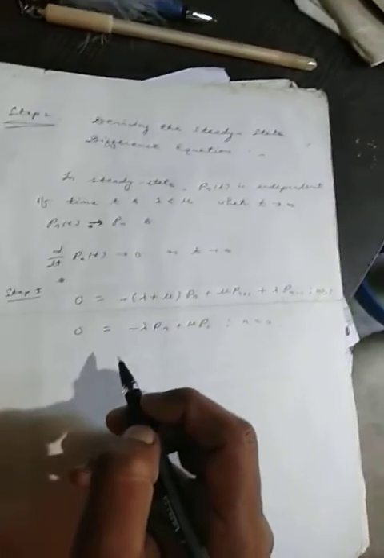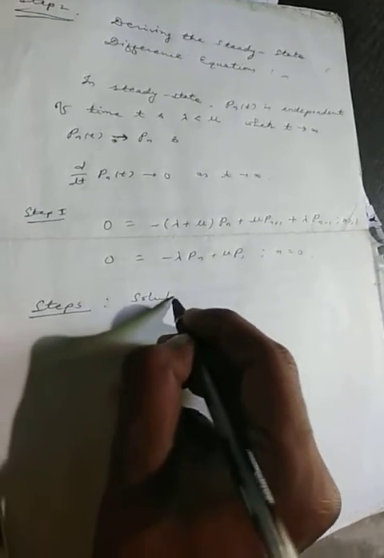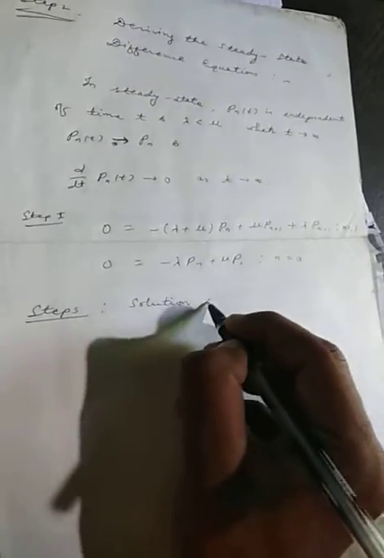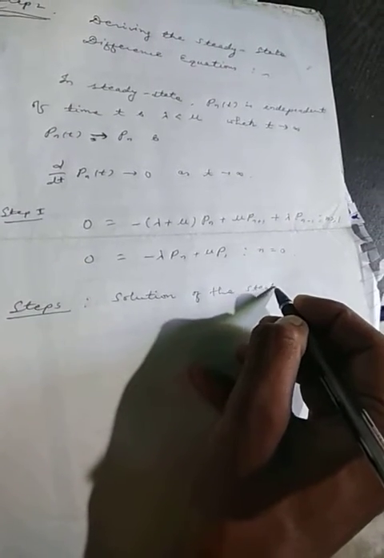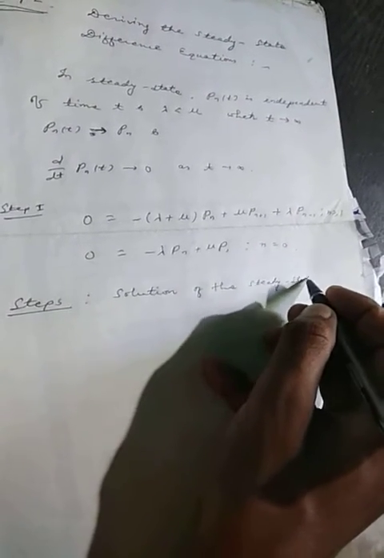Okay. In step 3, we are going to discuss the solution of the steady state difference equation.